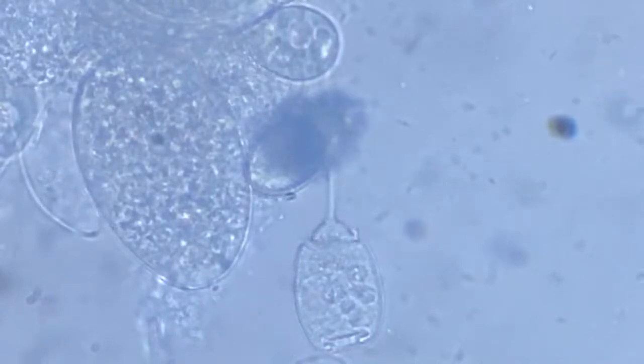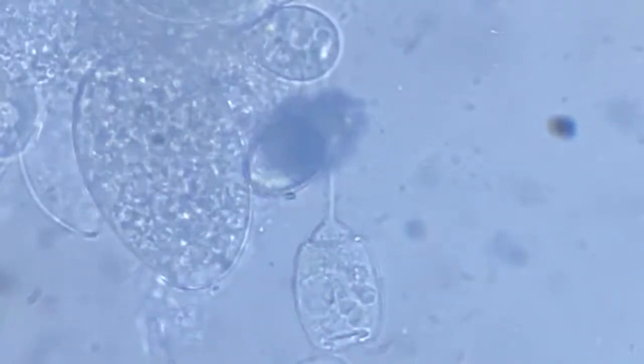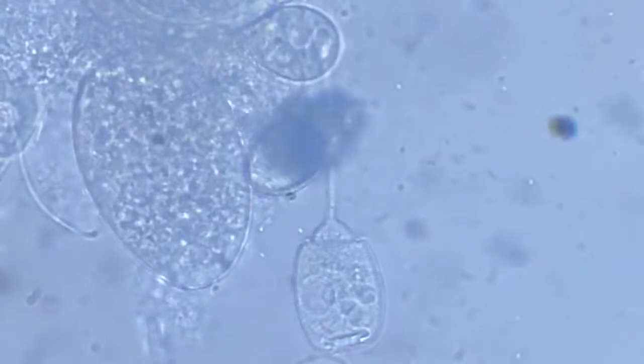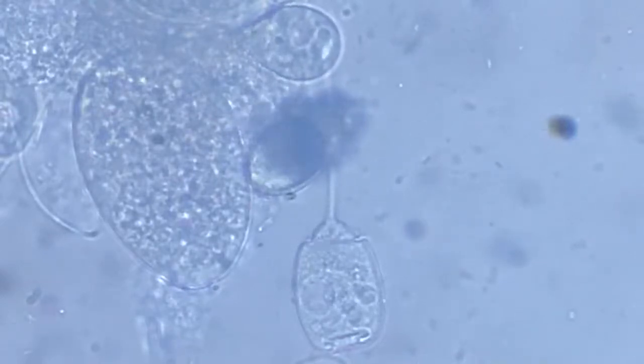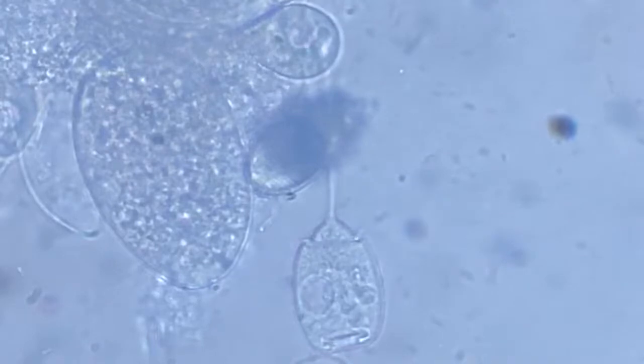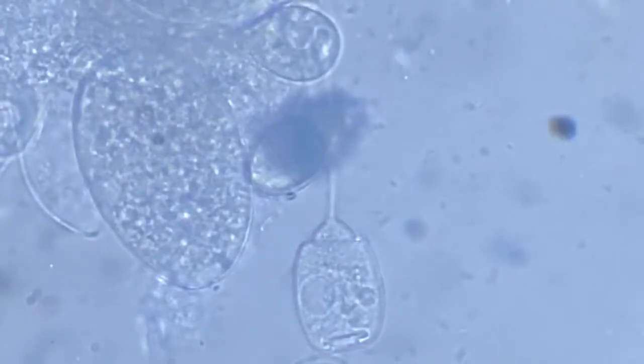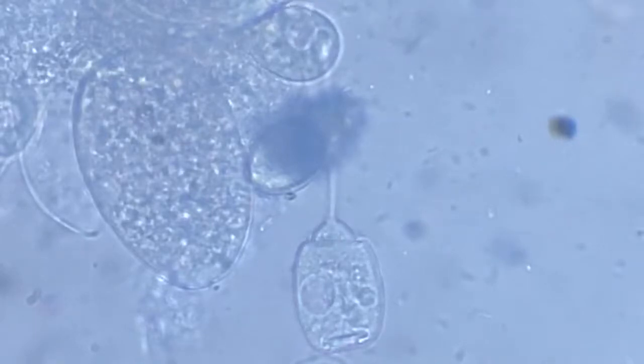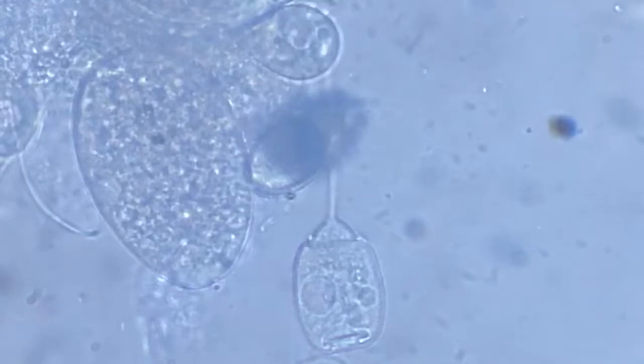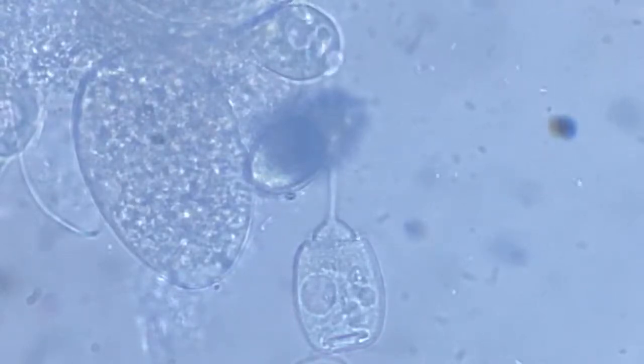We can beautifully see the metachronic rhythm of the cilia beating at the stalk connecting part. All right, I don't think he's in the mood of snapping. But did you notice that the vacuole has become bigger in this?